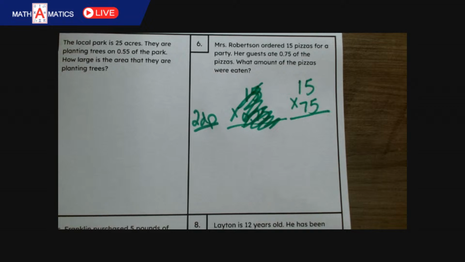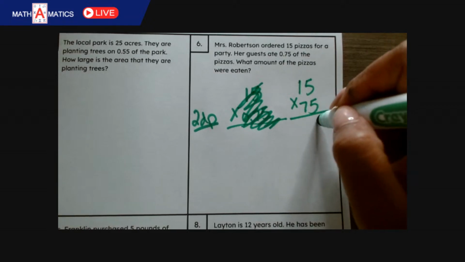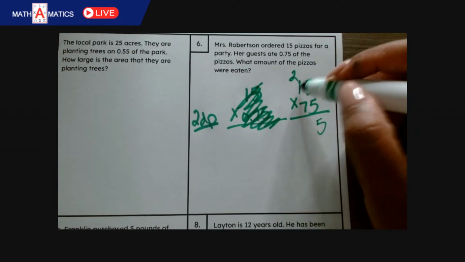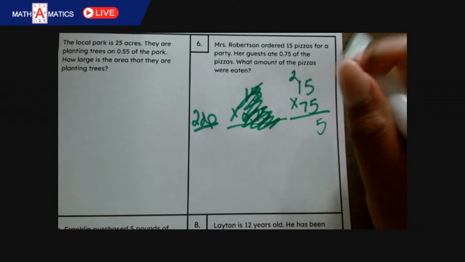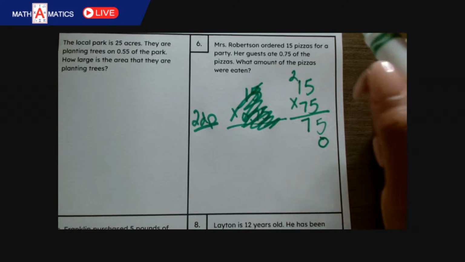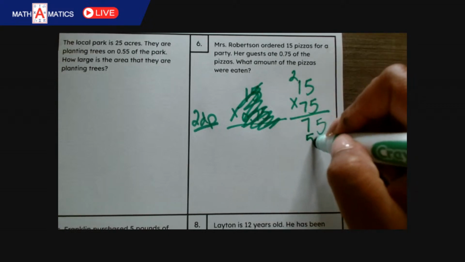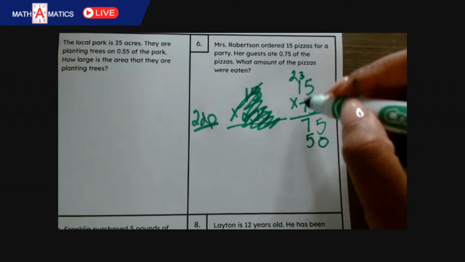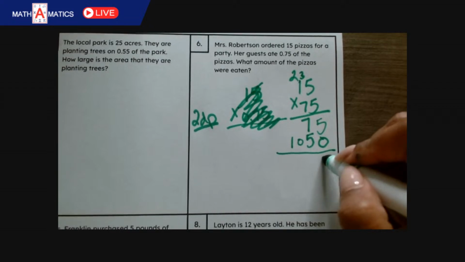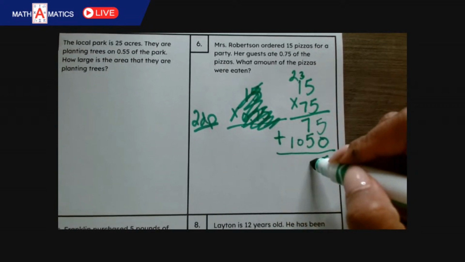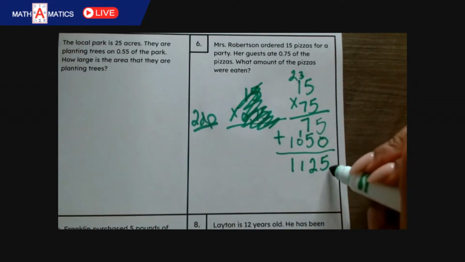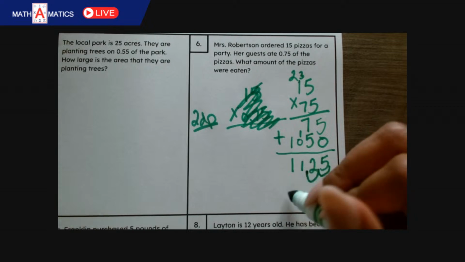So now let's multiply. So 5 times 5 is 25. And we're going to carry that 2. 5 times 1 is 5. Plus 2 is 7. We're going to that tens place, so we have to put our placeholder 0 here. 7 times 5 is 35. So 5, and we're going to carry a 3. 7 times 1 is 7. Plus 3 is 10. We're going to get a 5, 12, 1, and 1. And we already know we need to move our decimal points twice. 1, 2.